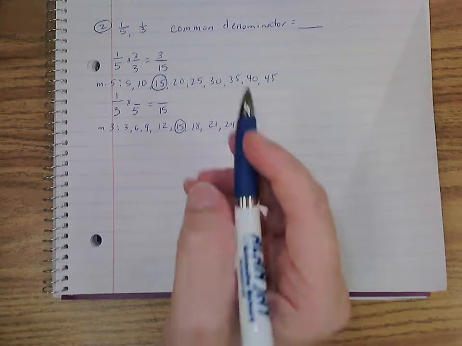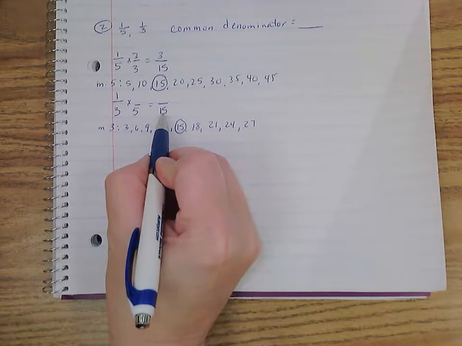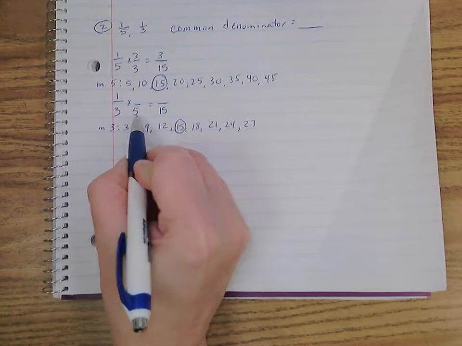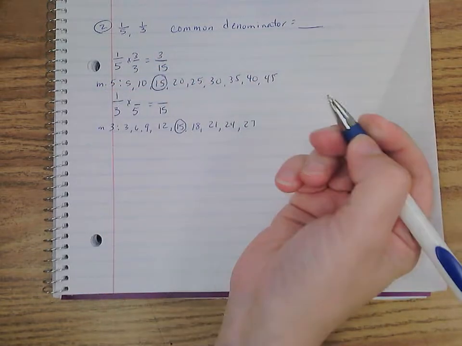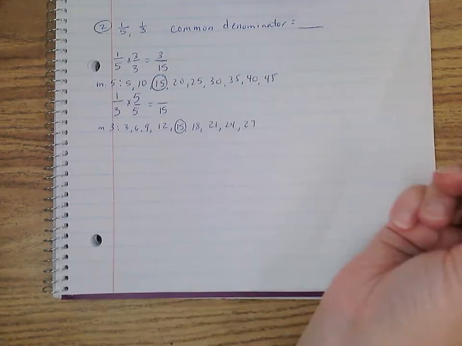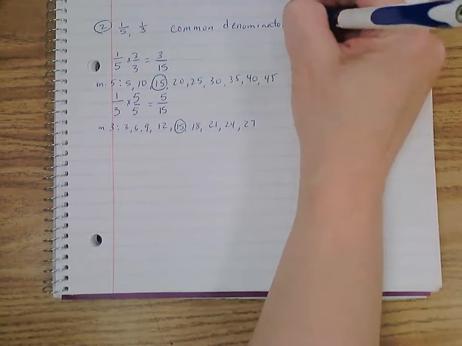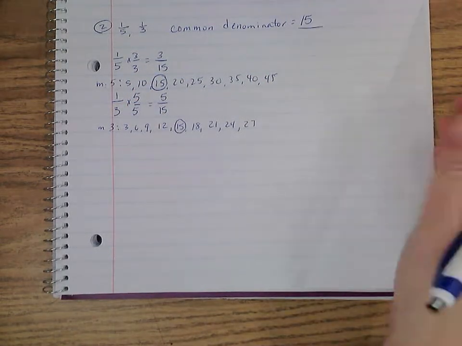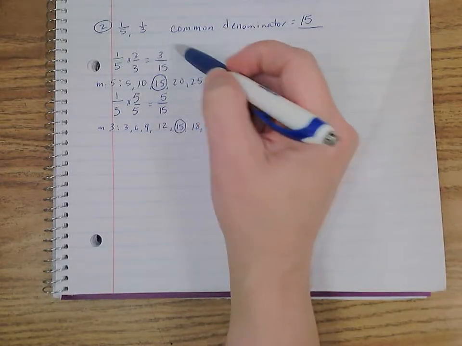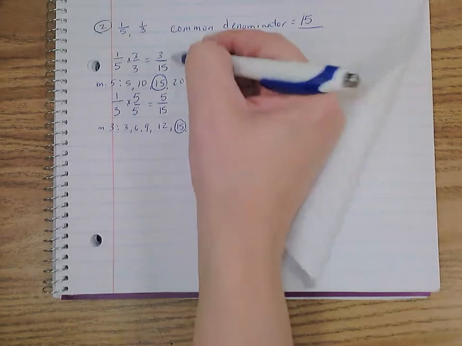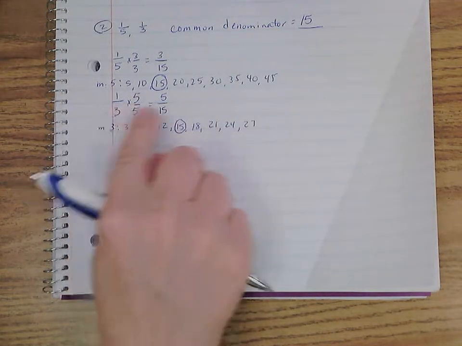So again, we're doing denominator 15. 3 times what is 15? 3 times 5. So I'm multiplying my denominator by 5 and I'm multiplying my numerator by 5. So 1 times 5 is 5. So my common denominator was 15. And my two fractions are 3/15 and 5/15. Again, those are not equal to each other. They're equivalent to my original fractions.